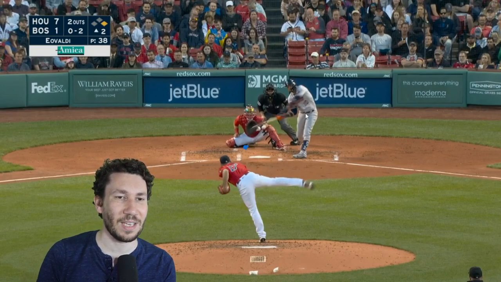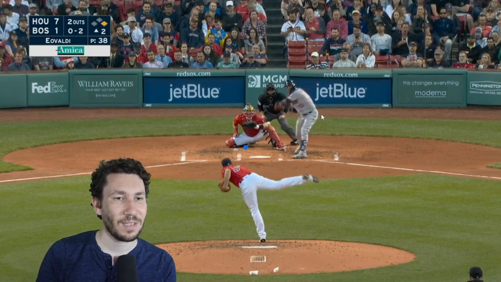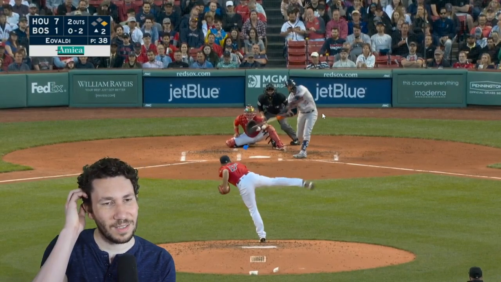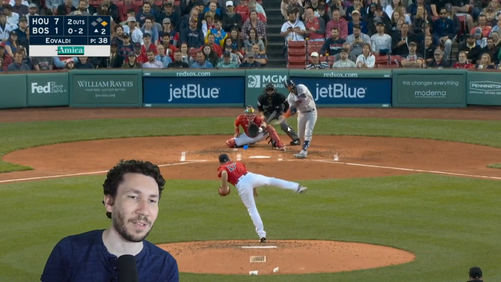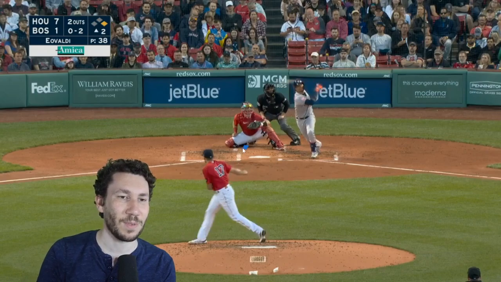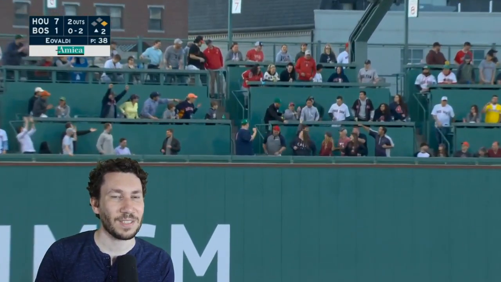And it's not even like the greatest swing ever. He's not quite getting it out there, but he just drops the bat through it. Because it's that close to it. It's supposed to be down here. It's over here. And yeah, that's it. That's Eovaldi's start, guys.